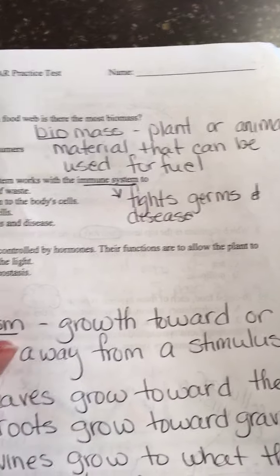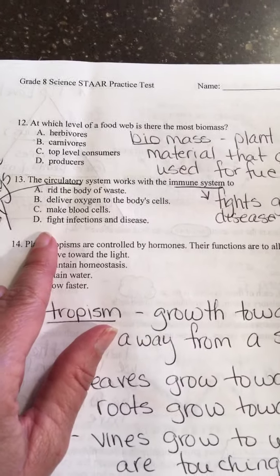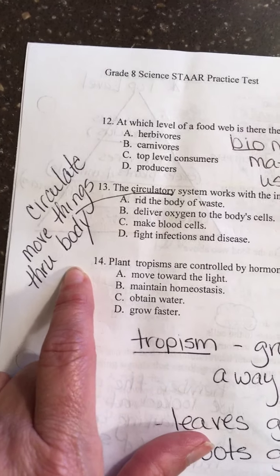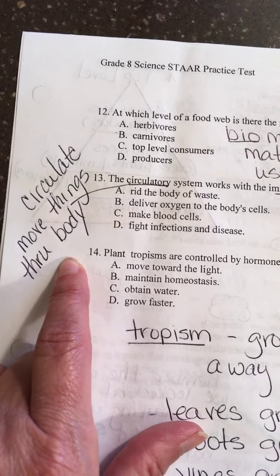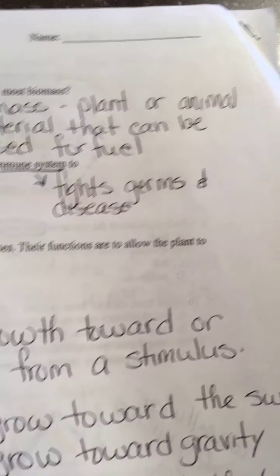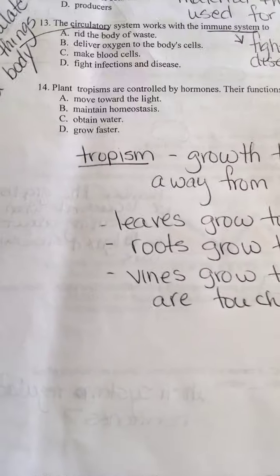All right, number 13 is asking you how the circulatory system works with your immune system. So remember that the circulatory system circulates things through your body, through your bloodstream, and that your immune system is going to fight germs and disease. All right, last one, number 14 is talking about tropisms.